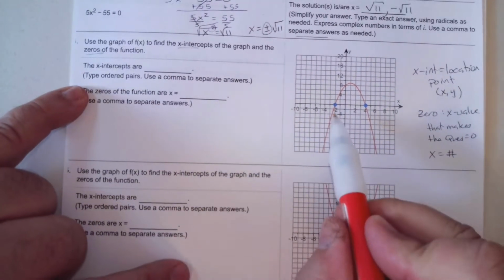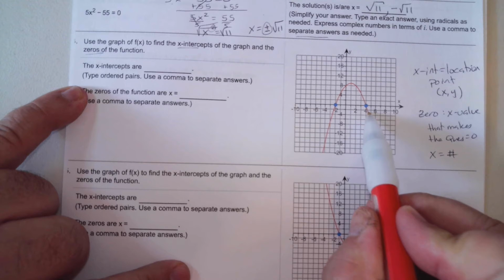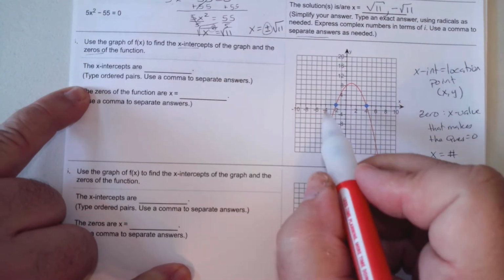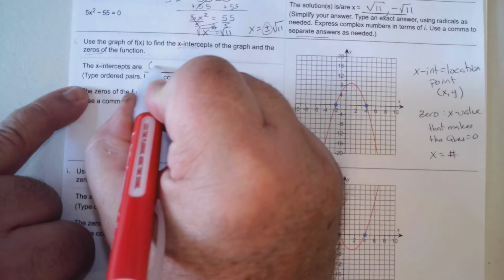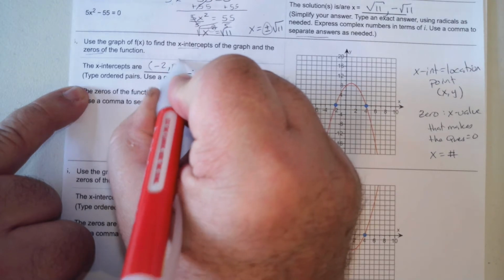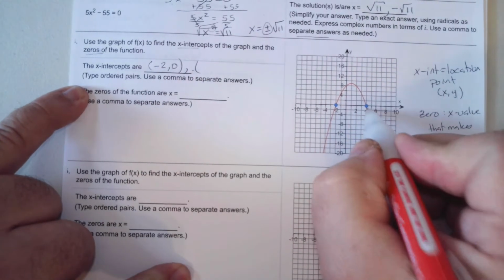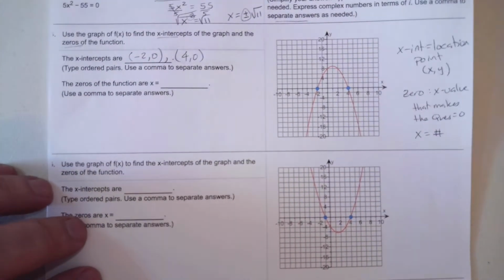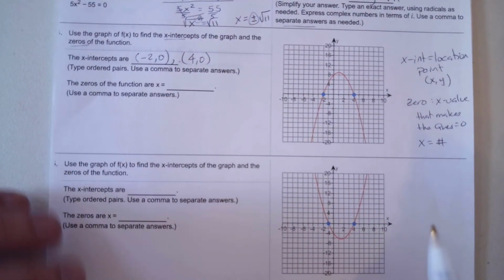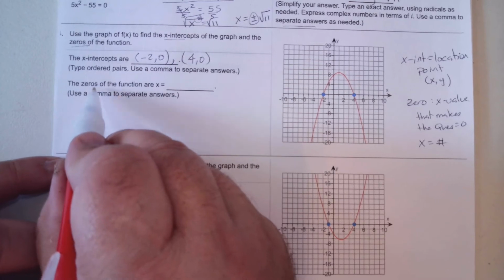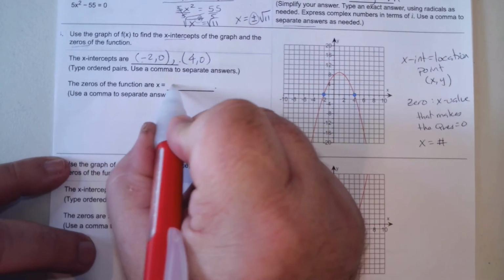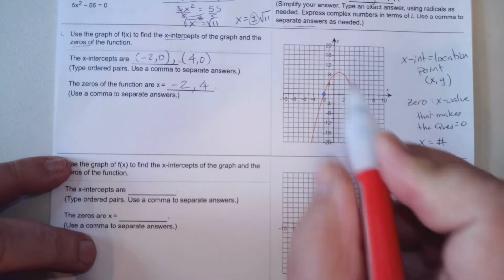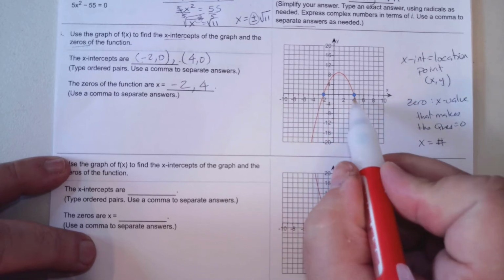So let's look at this one. The x-intercepts are at negative 2 and 4. X-intercepts are locations. So it's (-2, 0) and (4, 0). Those are the x and y points. X-intercepts, the y values are 0. The zeros are simply the x locations, x numbers, negative 2 and 4.